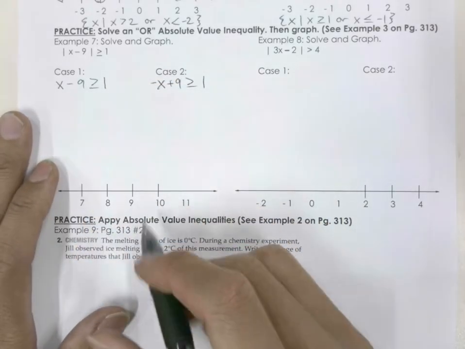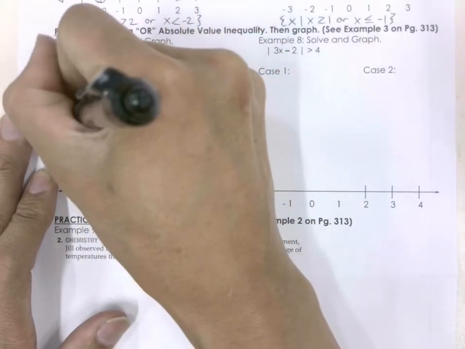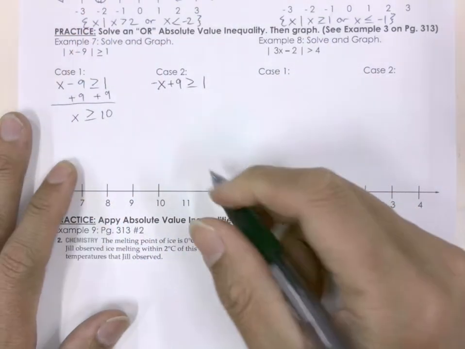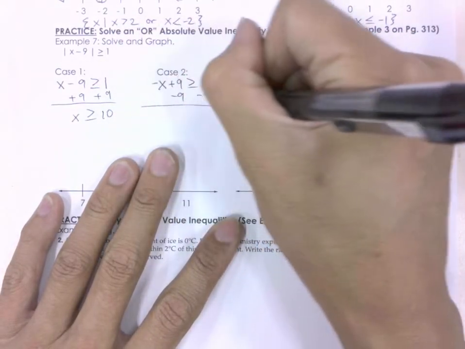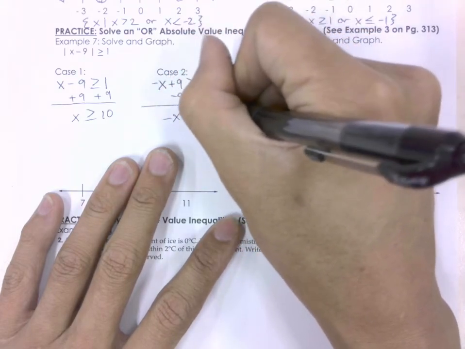So now we're going to solve both of them, or at least isolate the variable, and so we'll do that by adding 9 to both sides of the inequality, giving us x is greater than or equal to 10. And then we're going to move on to case 2, where we're going to subtract 9 from both sides of the inequality, leaving negative x is greater than or equal to negative 8.